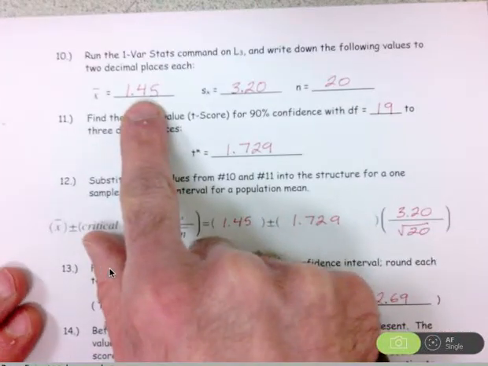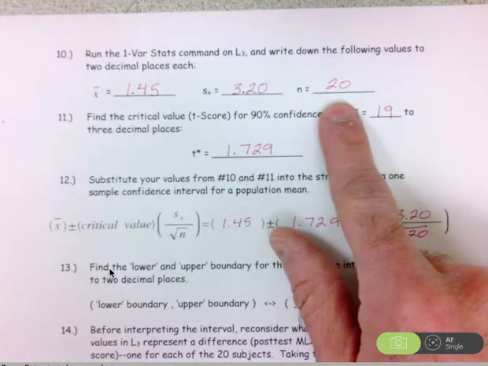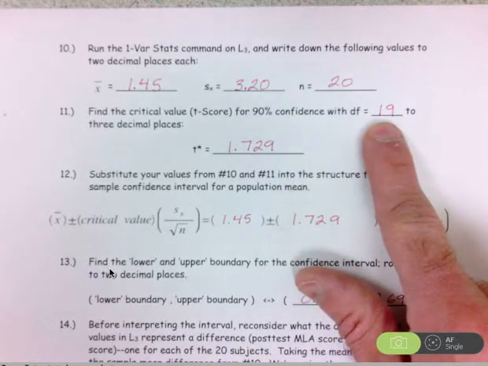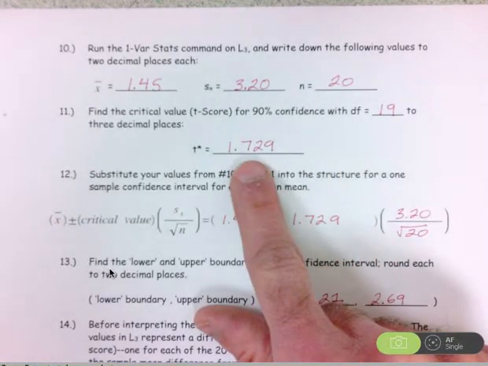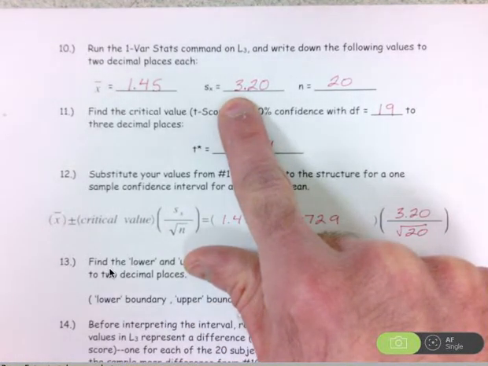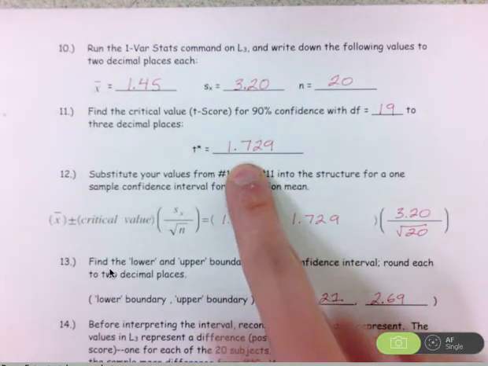So if you actually run one variable statistics, here's the mean difference of 1.45, the standard deviation, and the sample size. So remember, the degrees of freedom are one less than the sample size, and you need to use that in order to find your critical value, which should be a t-score here. We are using the sample standard deviation. We don't know the population standard deviation, so we need to use a t-score here.